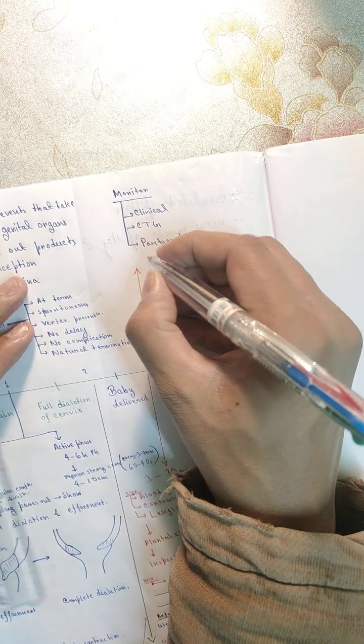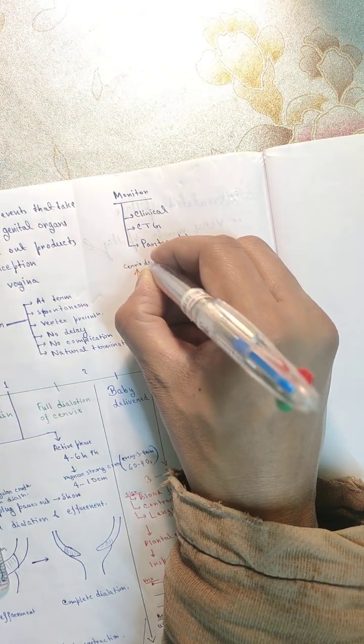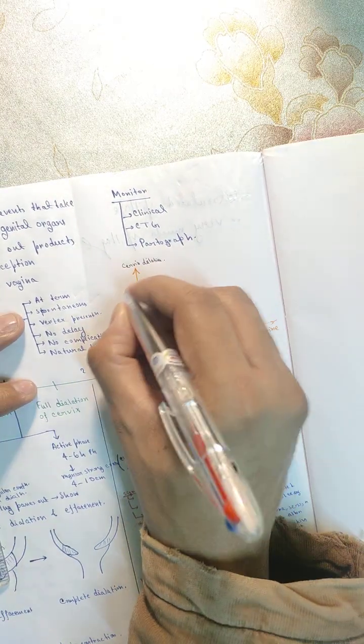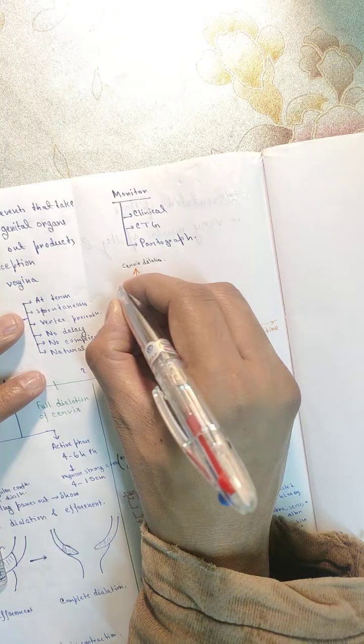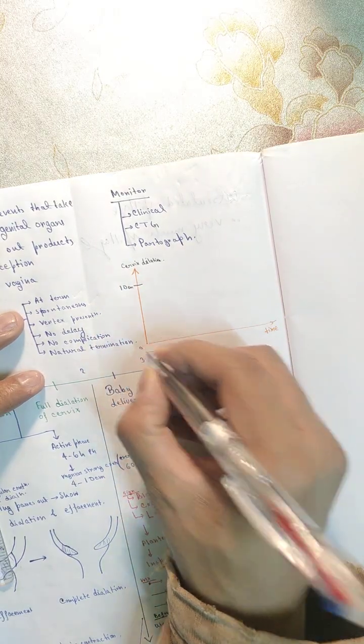Cervical dilation. So 10 centimeter, everything static. So my target is 10 centimeter. It is 0.